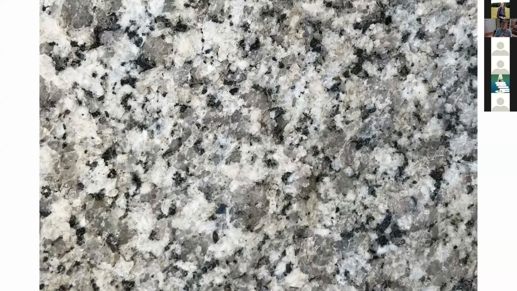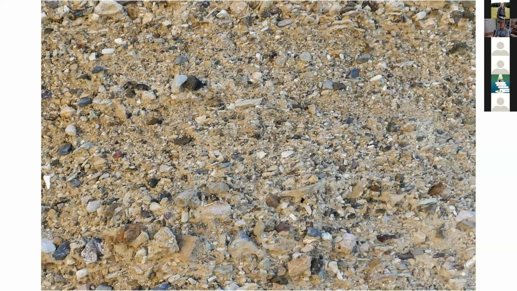55. Okay, 75% have responded, so we'll end this poll and go to the next one. So here is a vertical cut in an alluvial fan, a shadowed face. And the question is simply, is there an imbrication? Is there an orientation to the long axes of the cobbles and pebbles?